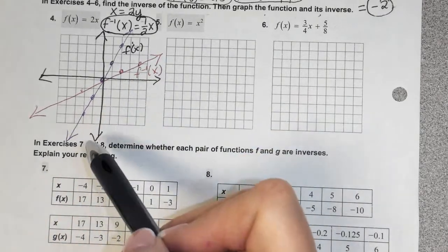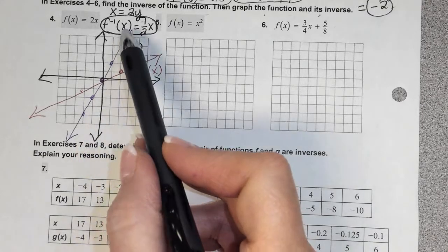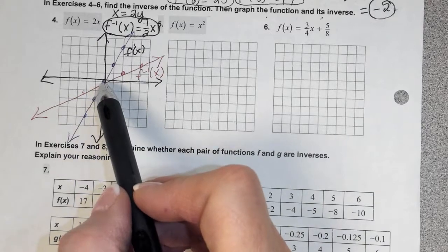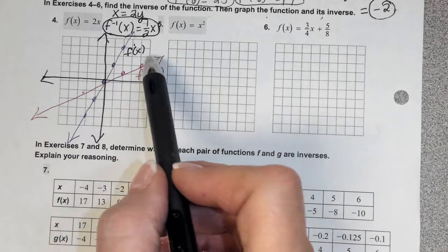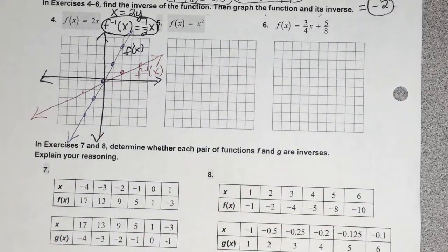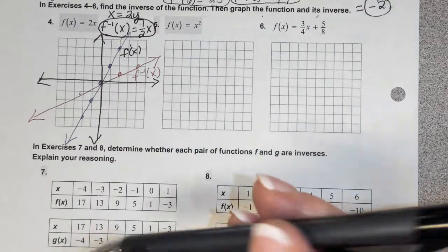So did you guys get it? The original has a slope of 2, y-intercept of 0. The inverse has a y-intercept of 0, a slope of 1/2. And I can see how they are reflections around that line y equals x. All right, let's do the next one together.